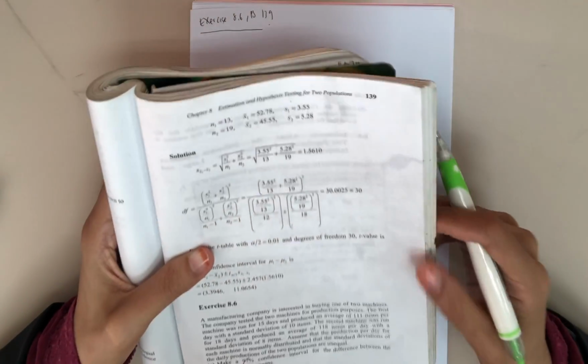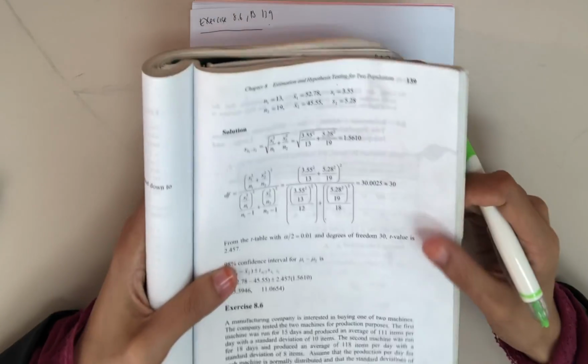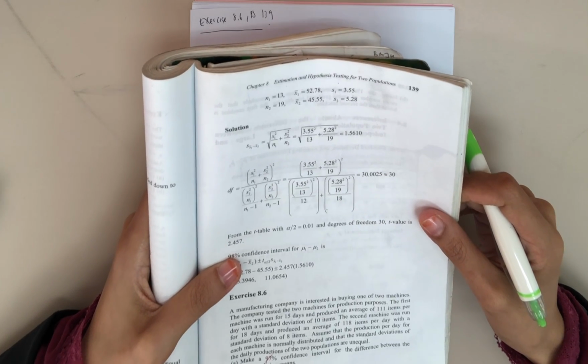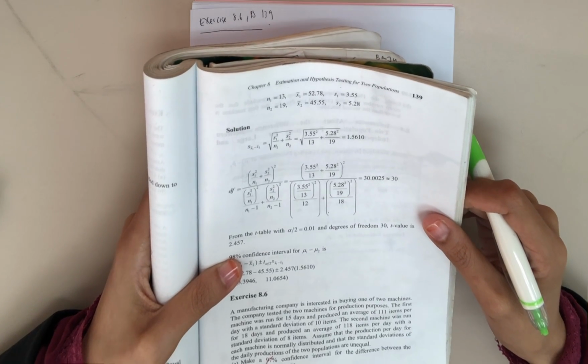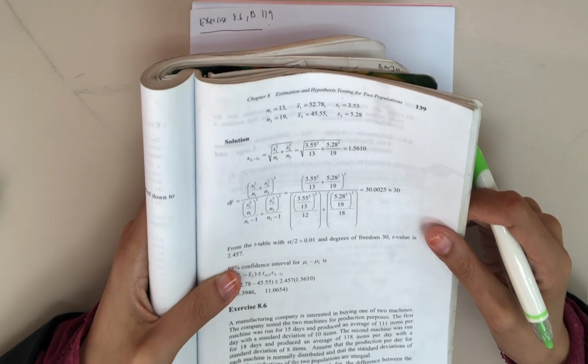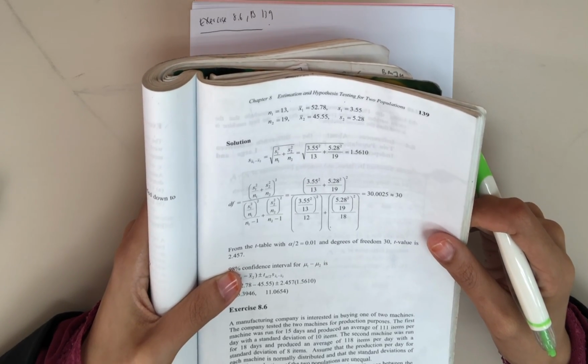Okay, alright, okay class, so I just continue back. So the question here is, a manufacturing company is interested in buying one of two machines. The company tested the two machines for production purpose.